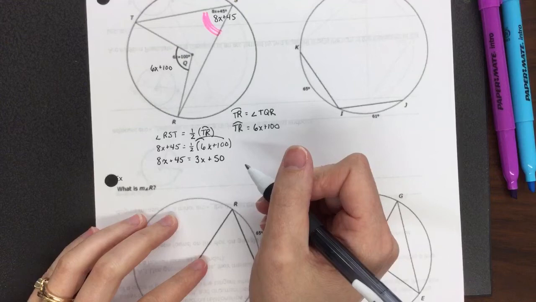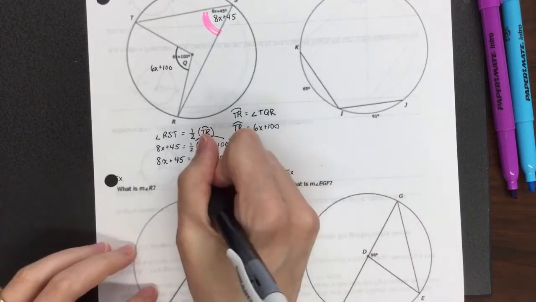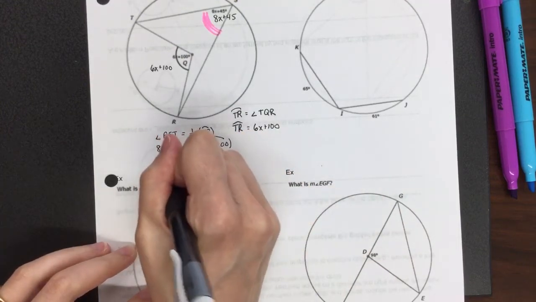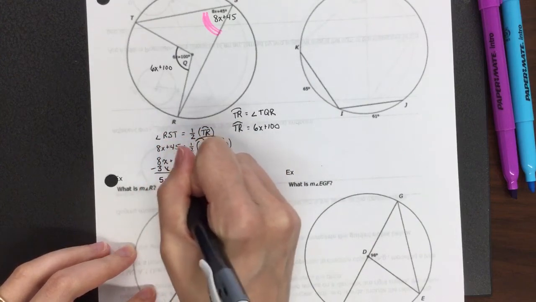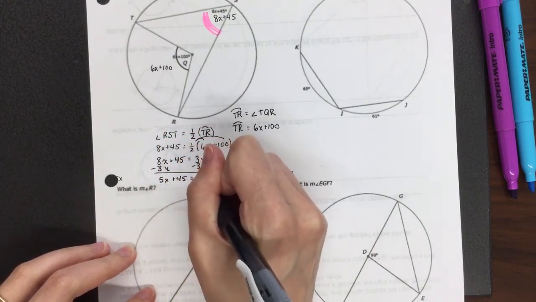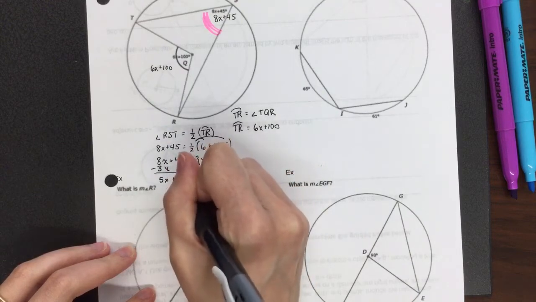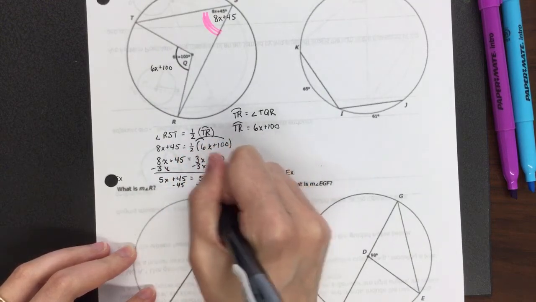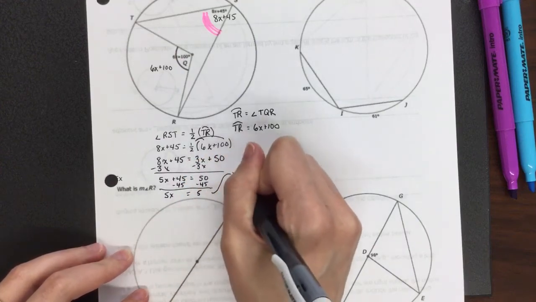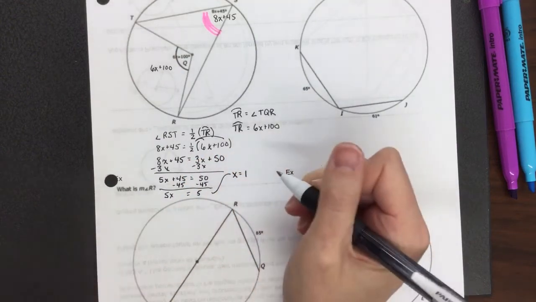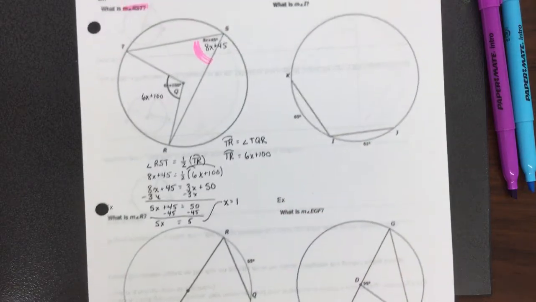Subtract the 3x from both sides, and we're left with 5x plus 45 equal to 50. Subtract the 45 from both sides, and 5x is equal to 5, and then x is equal to 1.